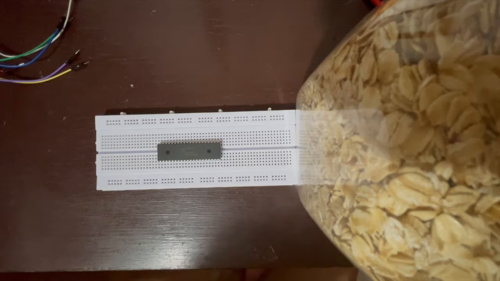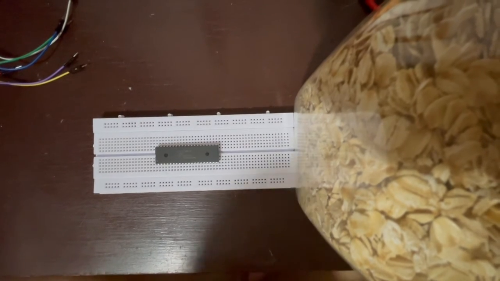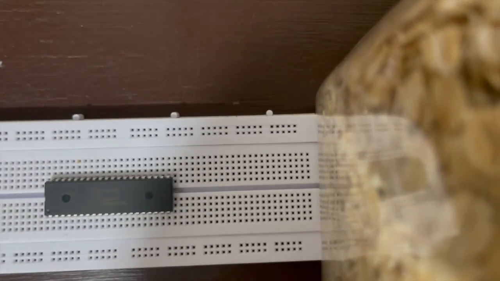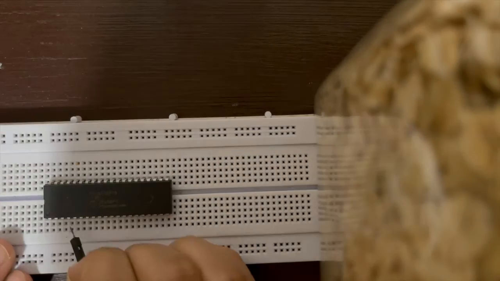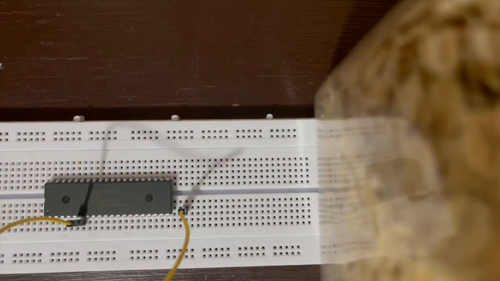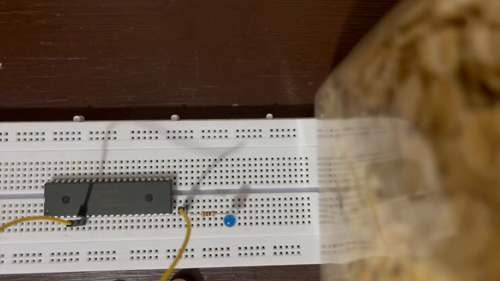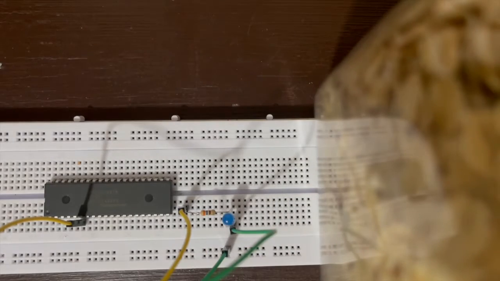So here we are to connect the circuit so we can check if the code is working. For the circuit, pin 6 should be connected to a resistor for us to see the output. This is the output side, so we're going to put a resistor here and an LED, and of course ground to that LED.